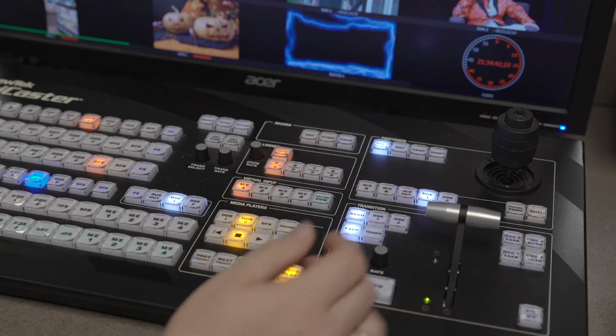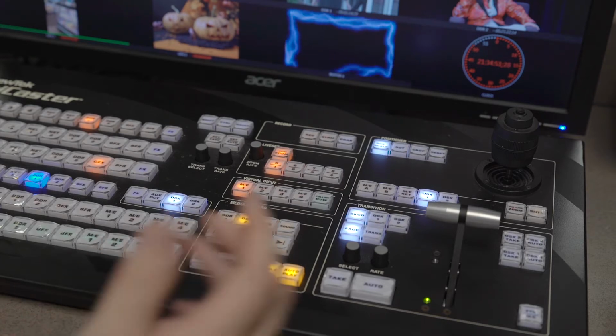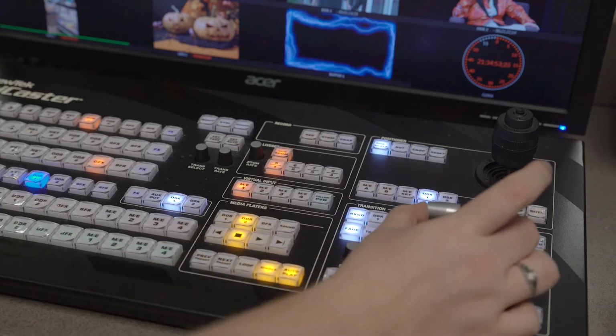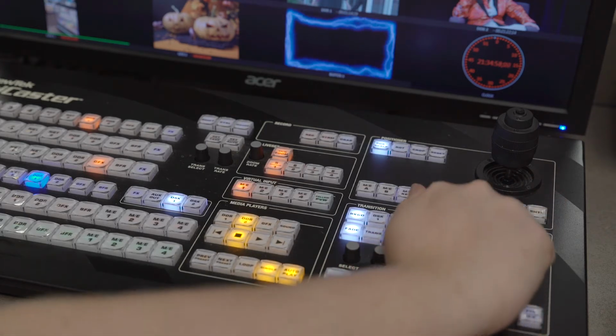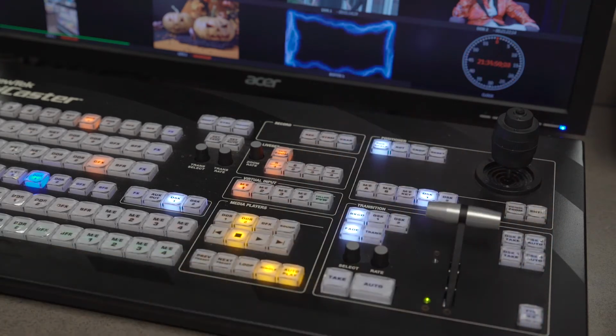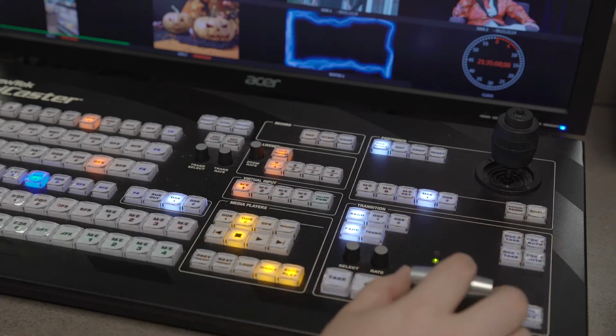Now, of course, that's variable. That's what the rate's for. I can make this as quick as 10 frames. I can make this seconds long, right? Now, of course, if I want to manually do it, I can, and that's what we call the T-bar. So if you grab the T-bar, you don't have to jam it. It's very fluid. So you just move it from one source to the other.